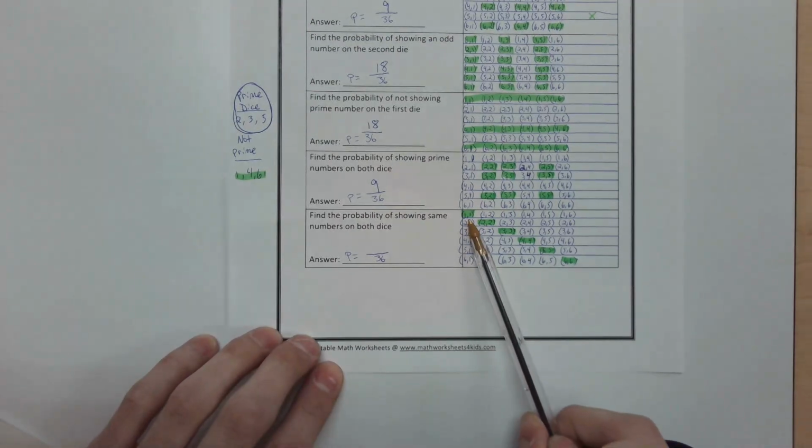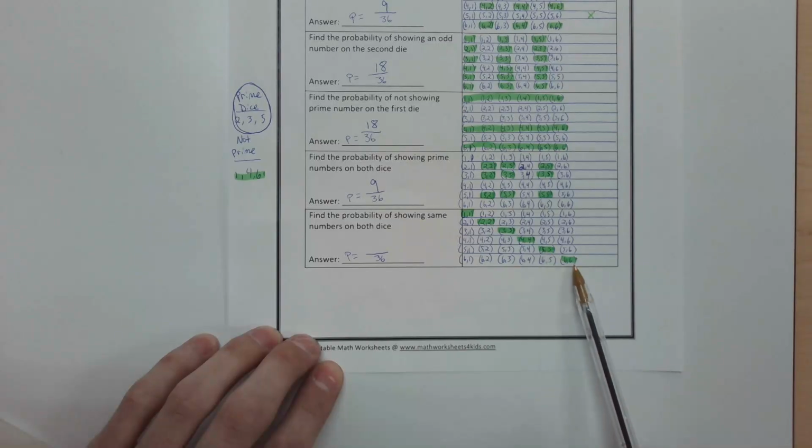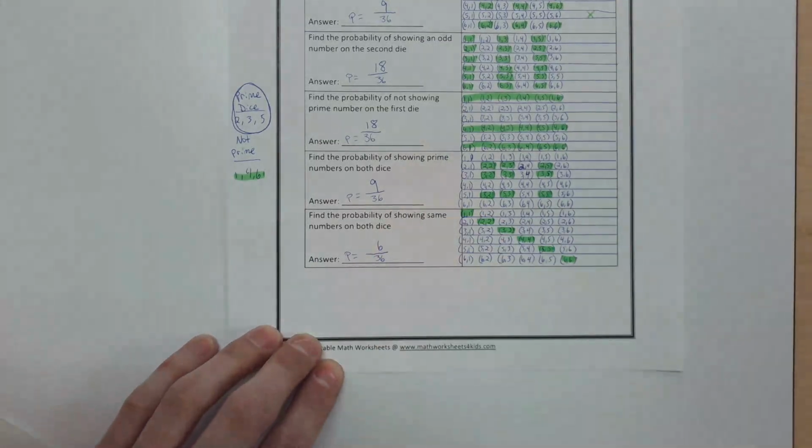Let's count up our desired numbers. 1, 2, 3, 4, 5, and 6. So we have a total of 6 out of 36.